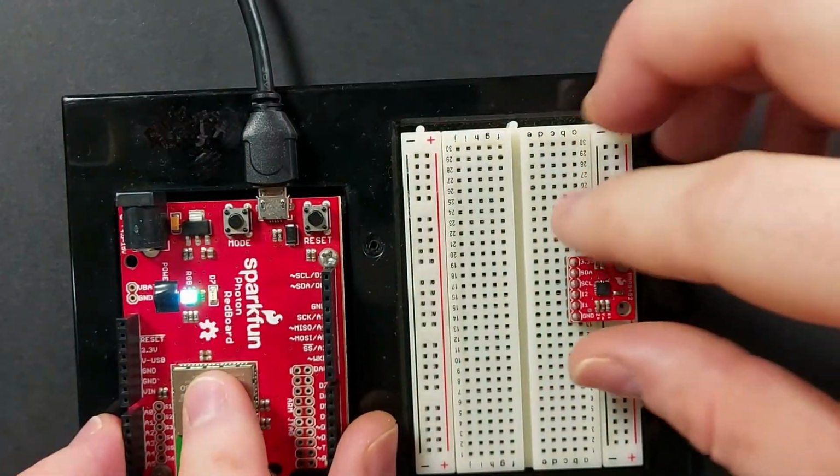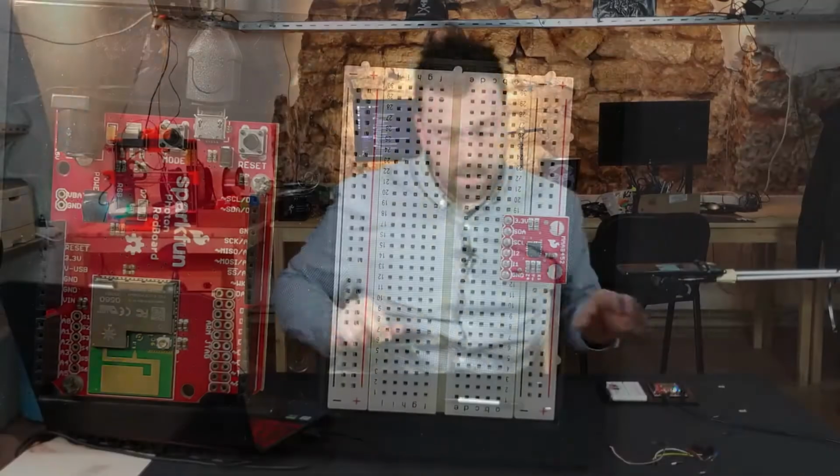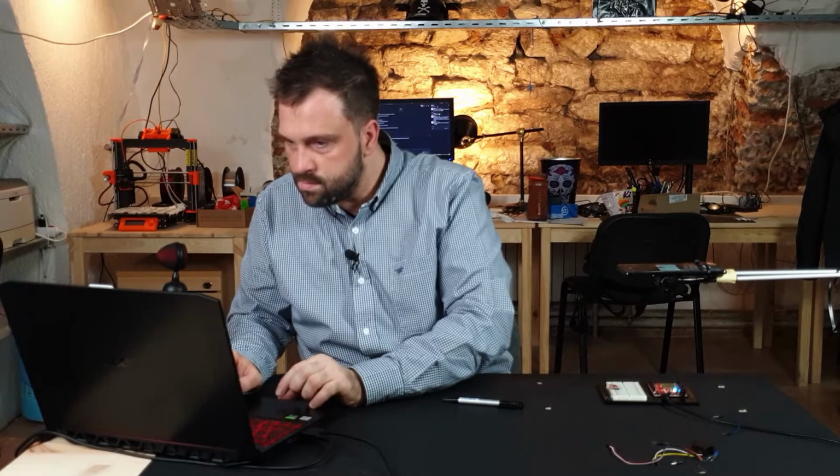And let's start a new project. I will create a project called ACC, like for accelerometer. Okay, and just a second. HD, IOT, choose ACC, the name of the project, it will be created.